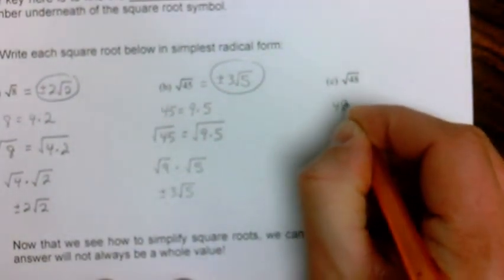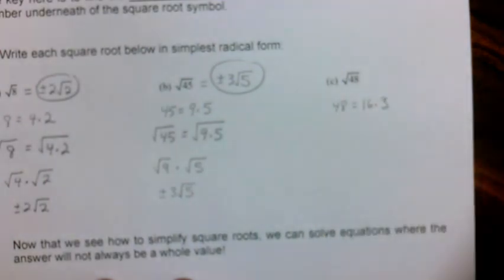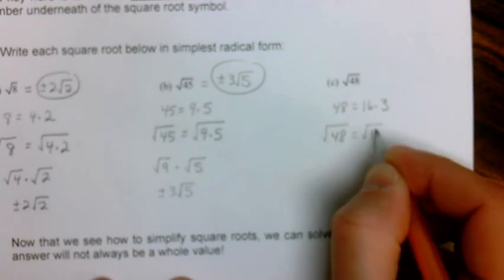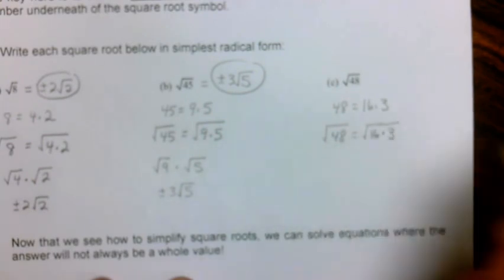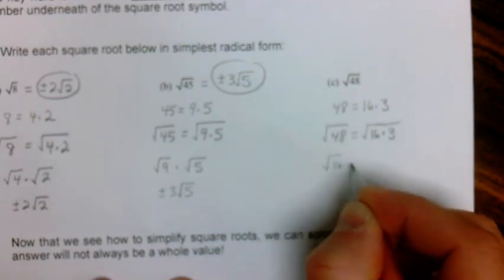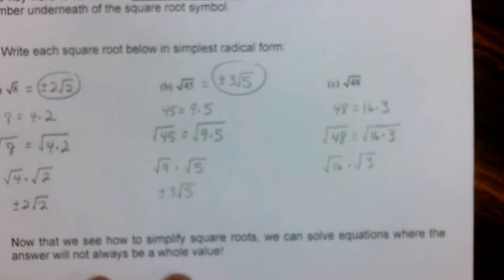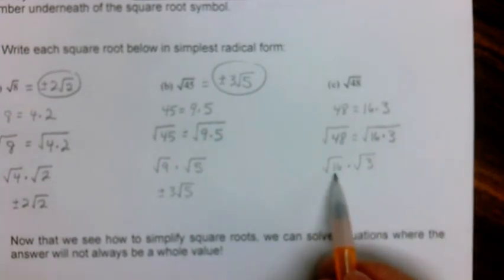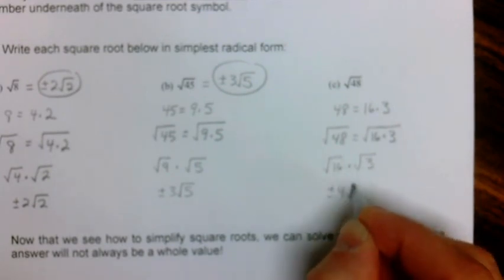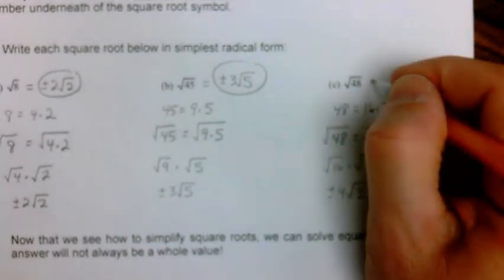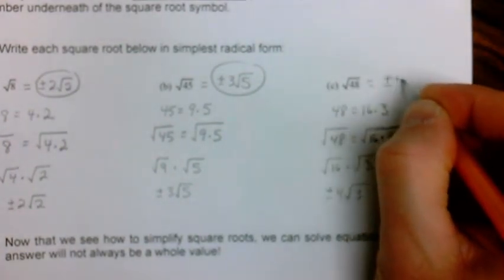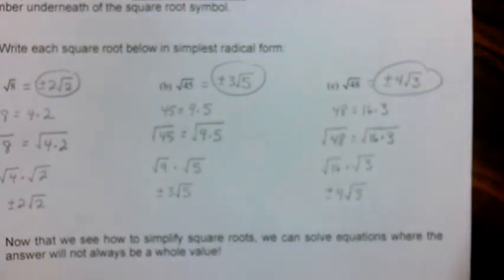So 48 is the same as 16 times 3. So the square root of 48 is equal to the square root of 16 times 3. And then I can break up this square root into the square root of 16 times the square root of 3. And then I can evaluate this square root here. The square root of 16 is positive or negative 4, and then multiply it by the square root of 3. So in simplest radical form, the square root of 48 is positive or negative 4 radical 3.